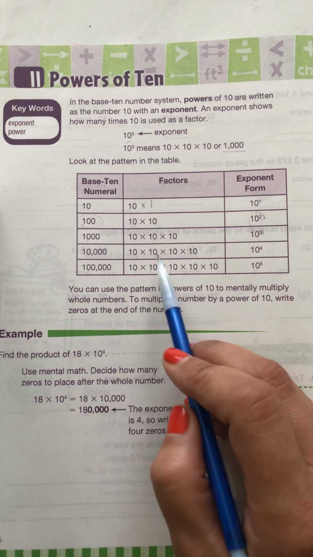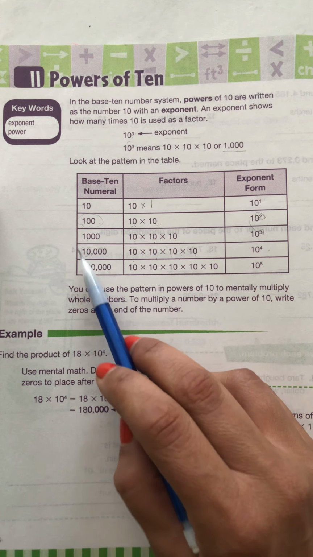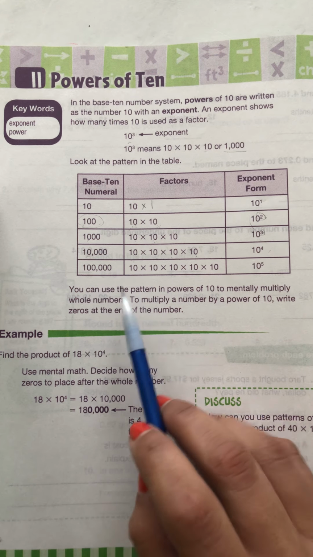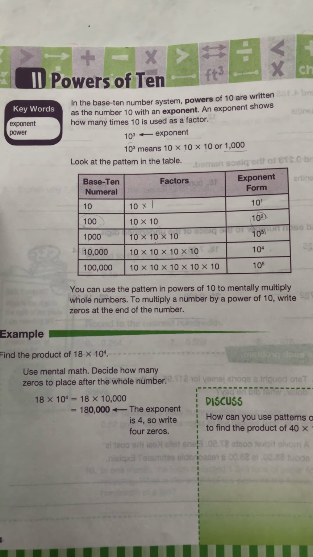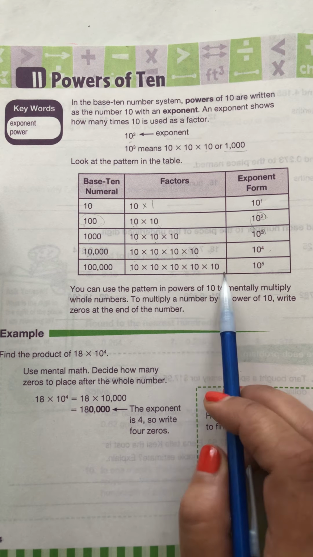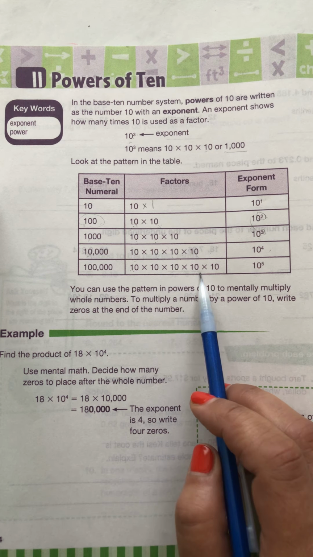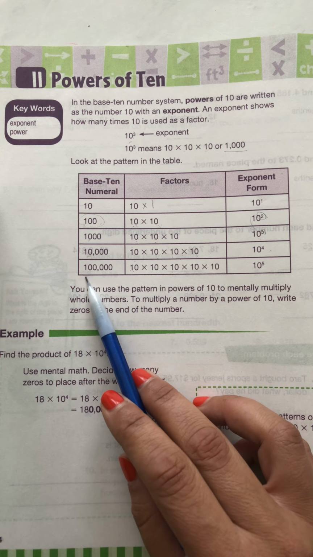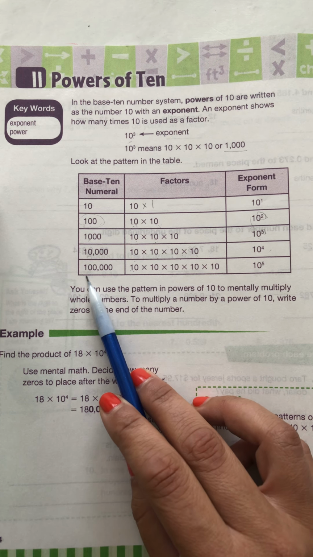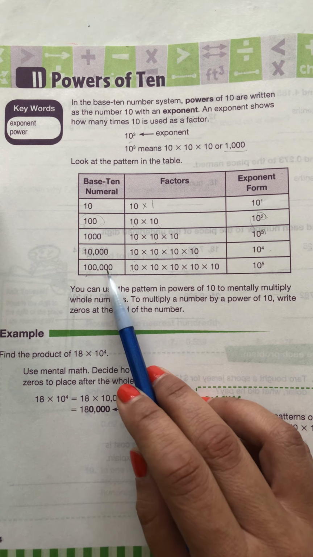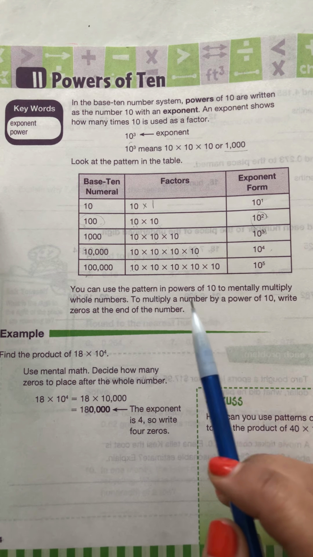Well, there's 4 zeros in 4 10s. There's 4 zeros in 10,000. And then 10 to the fifth power, or 10 to the power of 5, has 5 10s: 10 times 10 times 10 times 10 times 10. And the final answer would be 100,000, which also has 5 zeros in it.